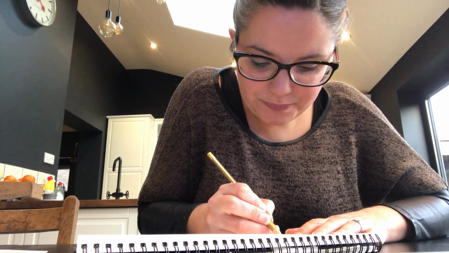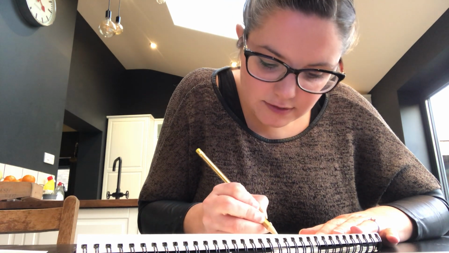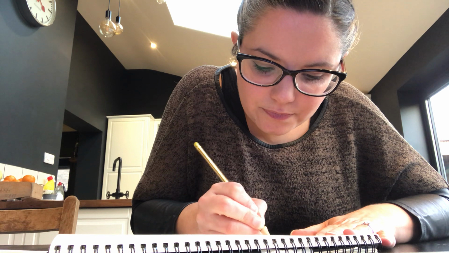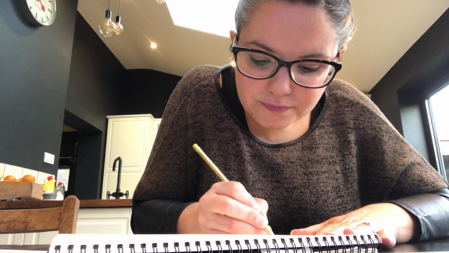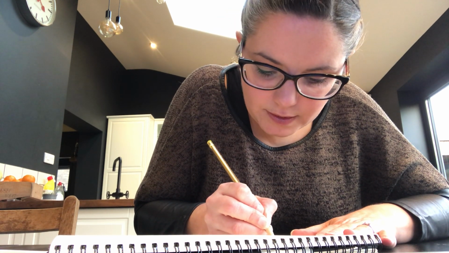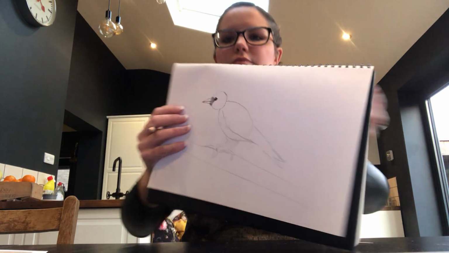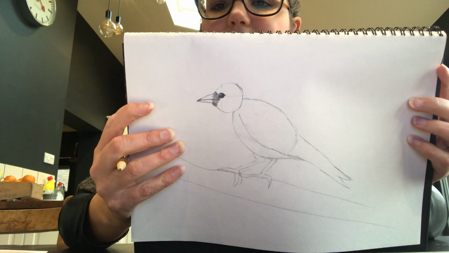And on my goldfinch, there's a bit of black that goes towards the beak. So I'm just going to hatch that, just doing individual lines. Can you hear the sound it makes as I hatch that bit? And just make the line of the beak a bit clearer, so it's not quite as fuzzy as it was, and a bit more hatching underneath. Okay, starting to look realistic.